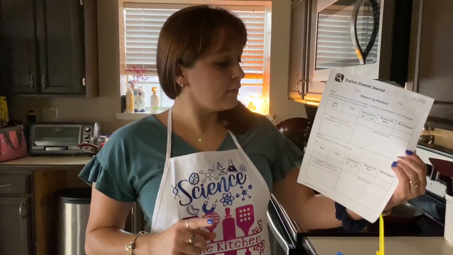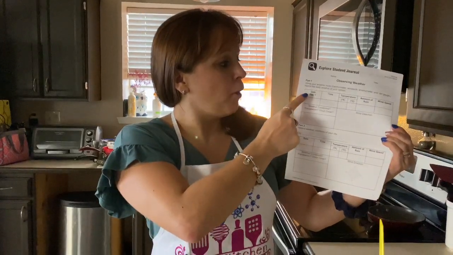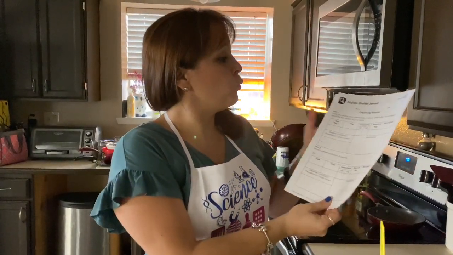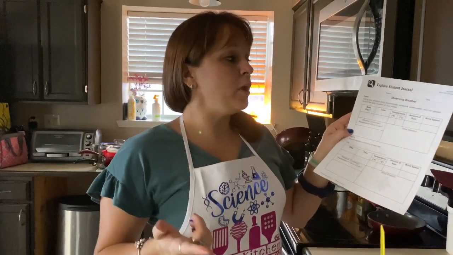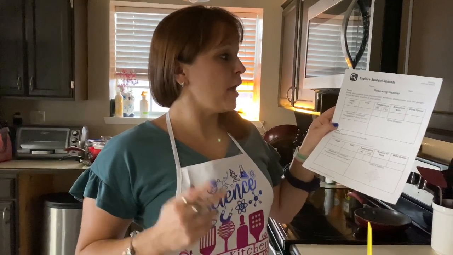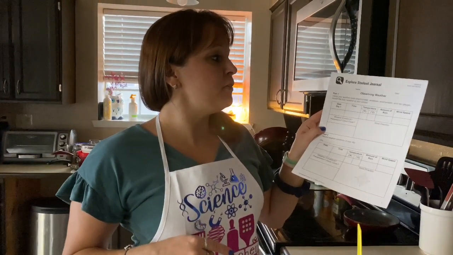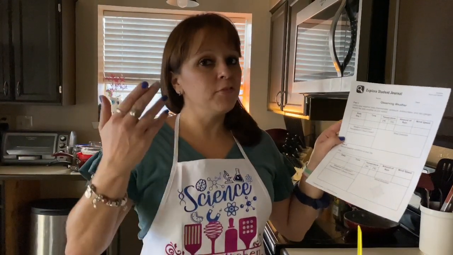The first thing we need to realize is that we have a part 1 and a part 2. We are going to work together on part 1 every day for 3 days. Part 1 says, using your weather tools, thermometer, windsock, anemometer, and rain gauge, record the daily weather at your school. In this case, we're going to record the weather every day here at my house, okay?